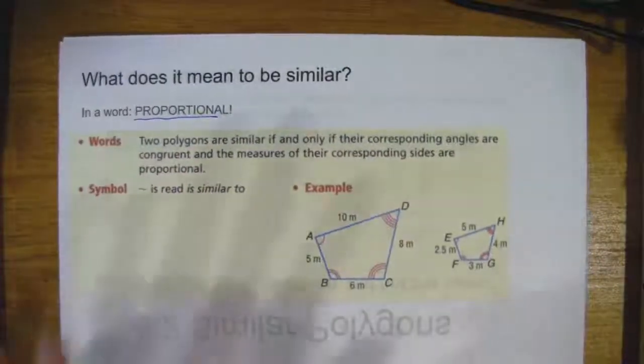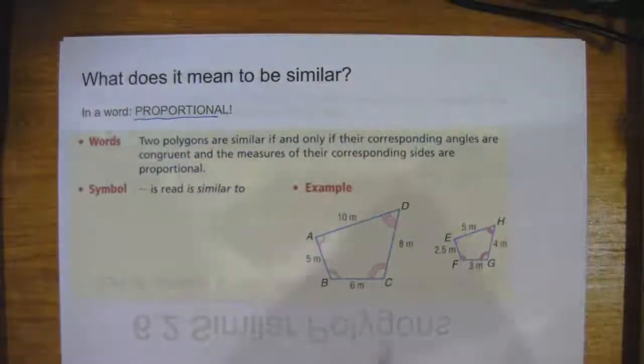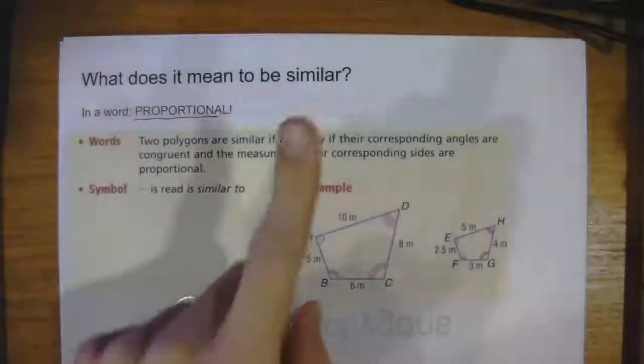All right. And in our last video, we talked about proportions. Proportions are the main reason for what it means to be similar. And last year in 7th grade, that's really what they showed you. There is one other piece that we want to include.